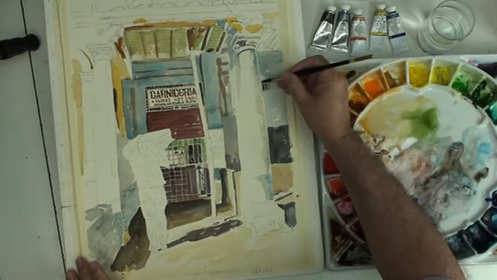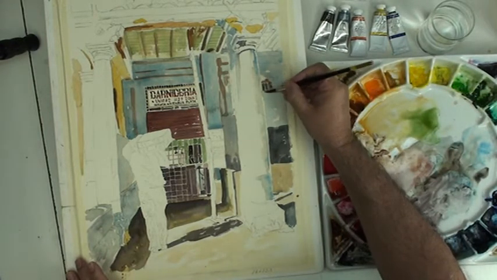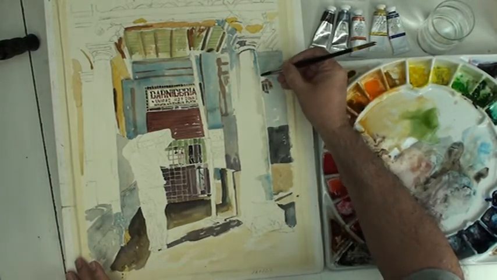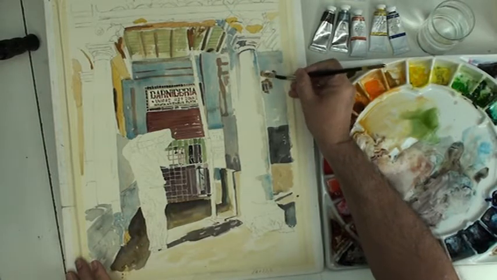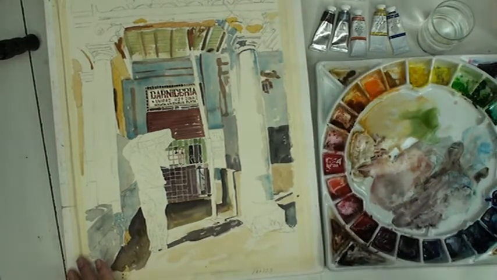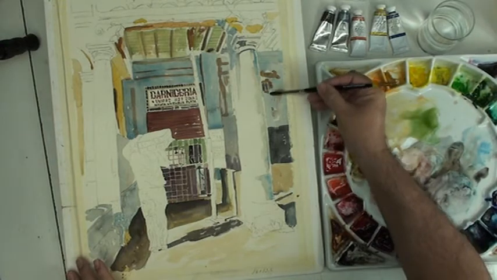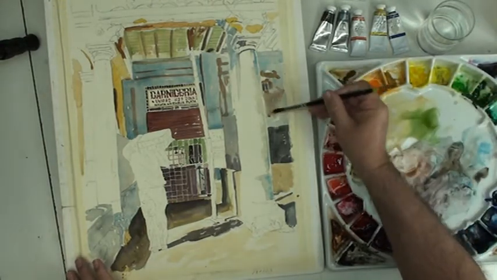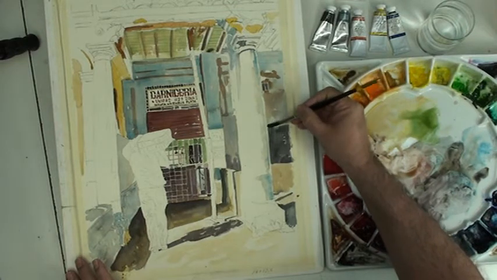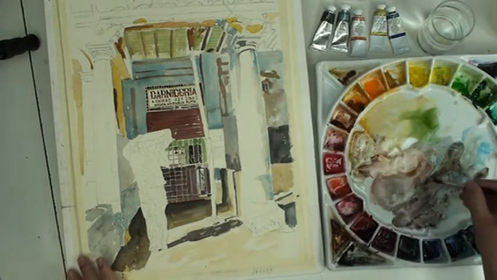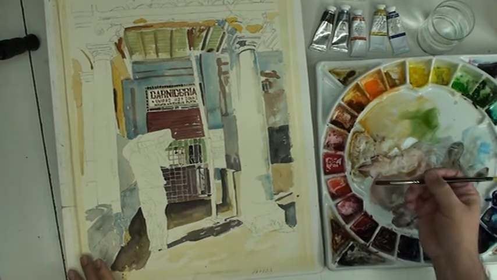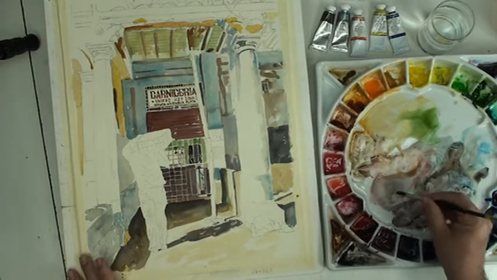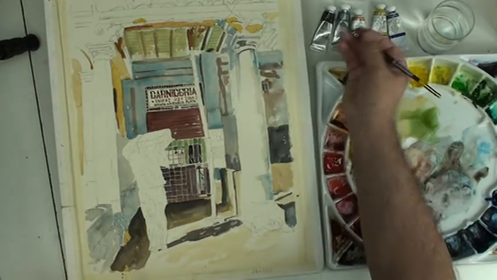Some warm tones back there. Peeling paint and peeling plaster everywhere. But mix up your brush strokes.